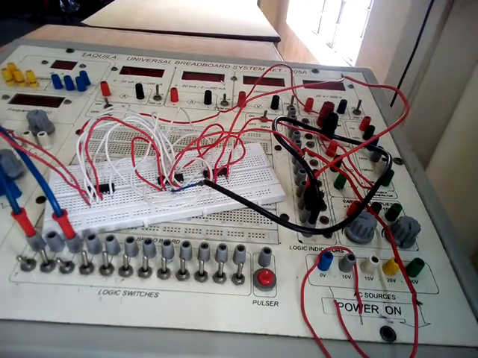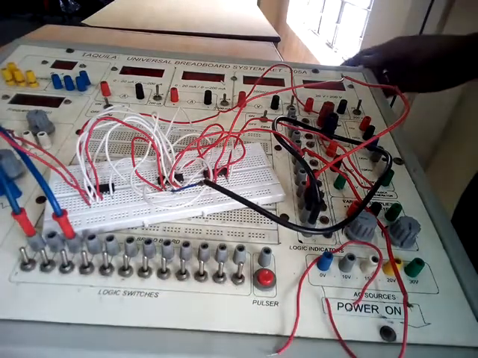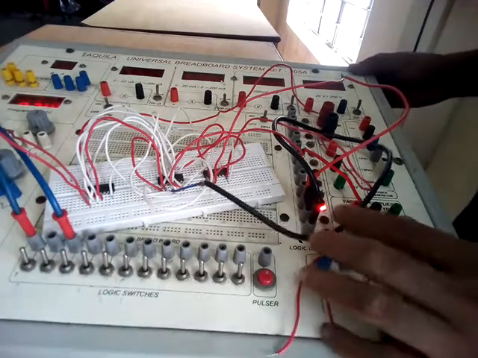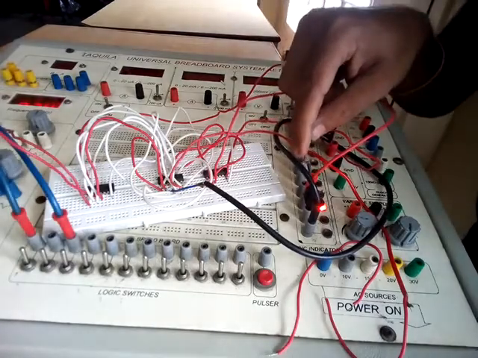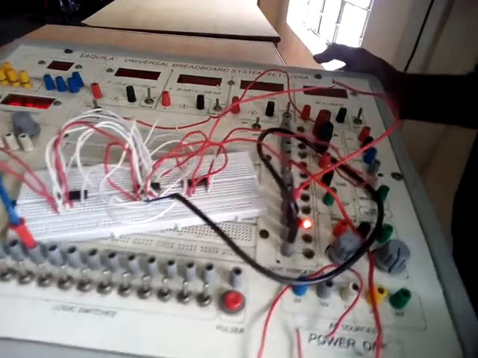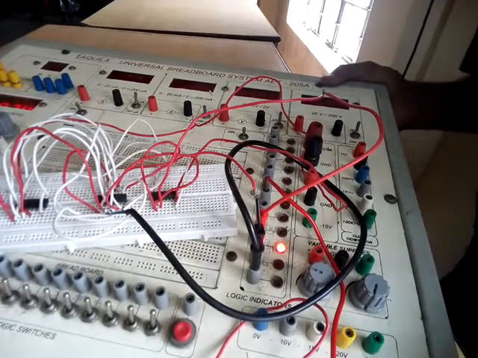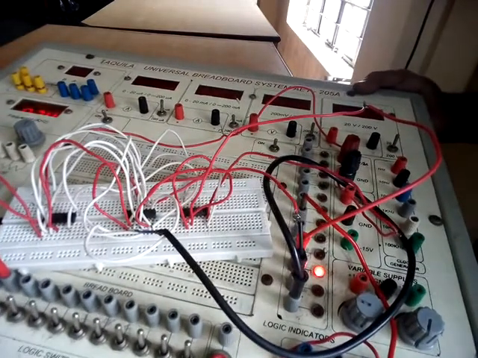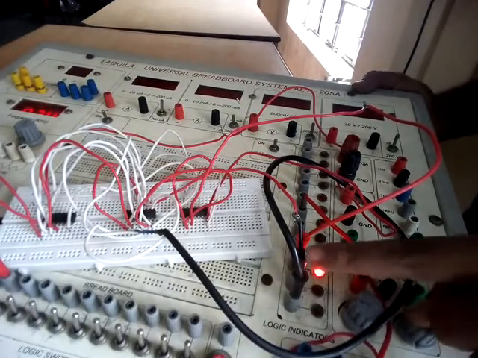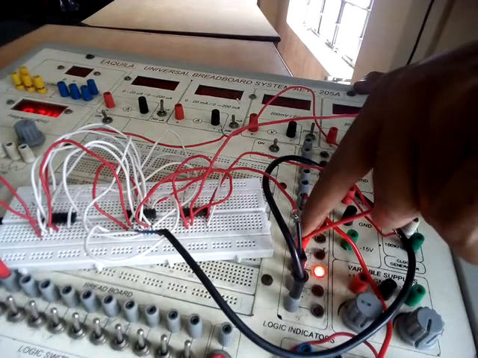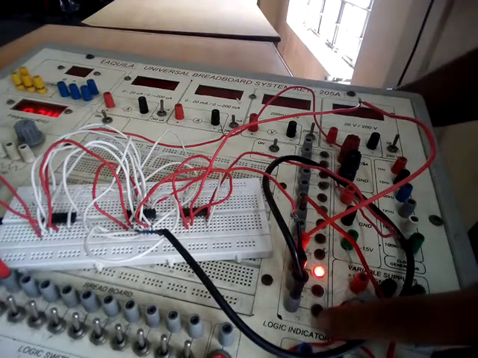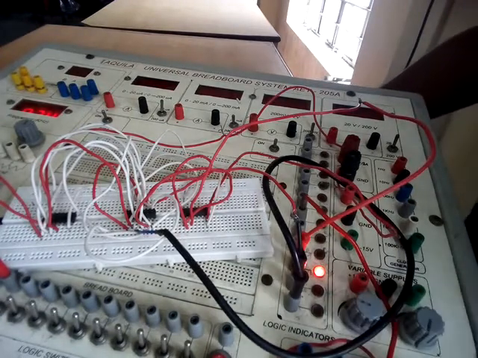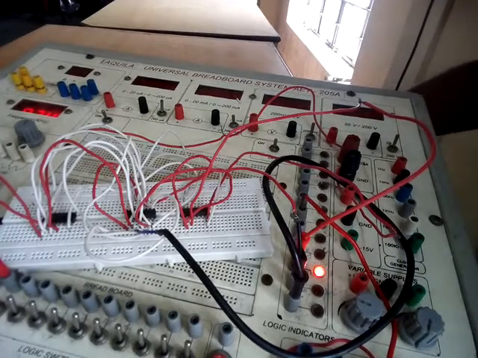Now we check the truth table. For 0 0 you see the outputs: first A greater than B, second A less than B, and third A equals B. The first LED, second LED, third LED. If it glows, it is considered high. If it is not glowing, it is considered 0.